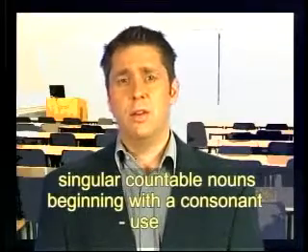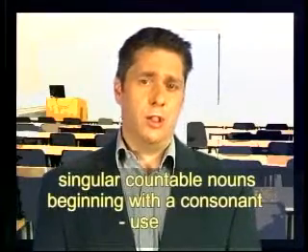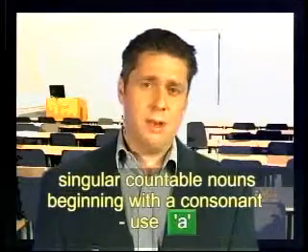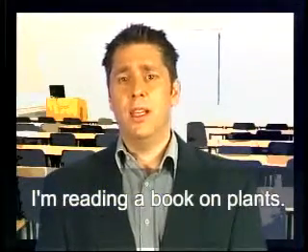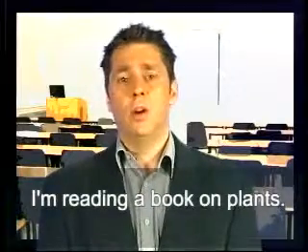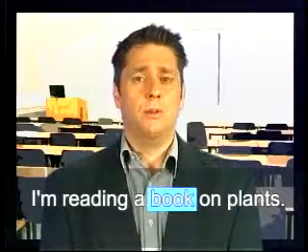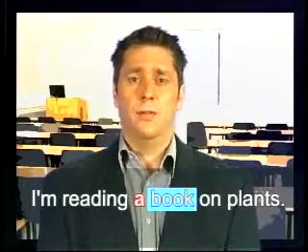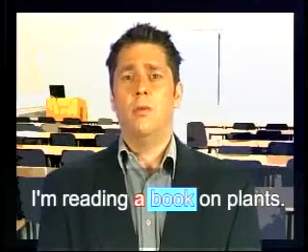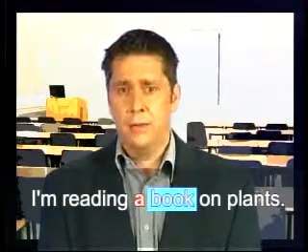For countable nouns that begin with a consonant, we use the article a before the noun. For example, I'm reading a book on plants. The singular noun book is countable, so we use a before the noun book. Here's another example of when we use the article a.